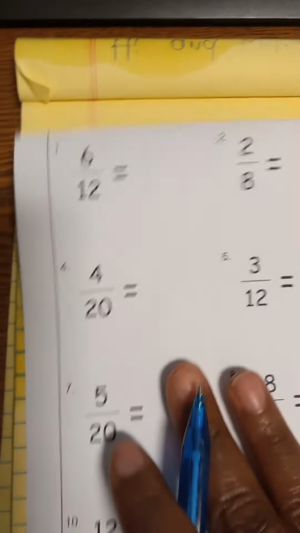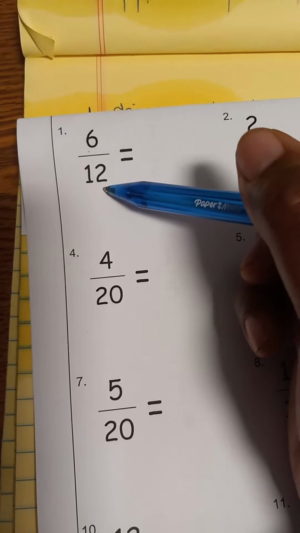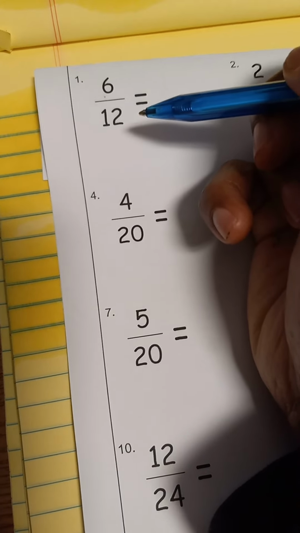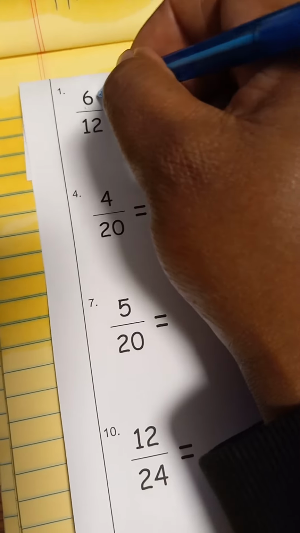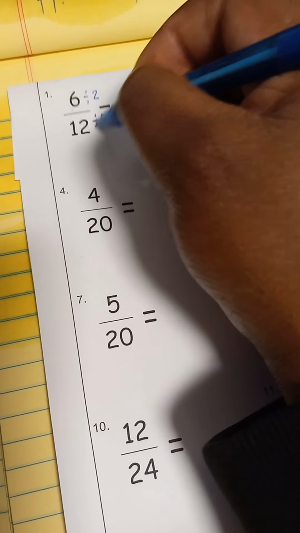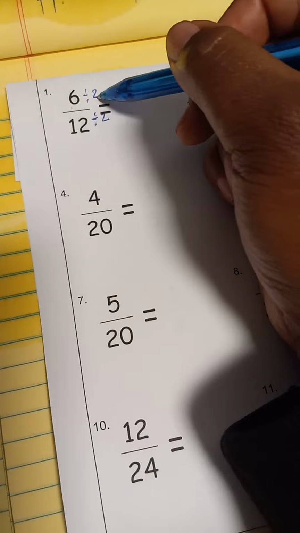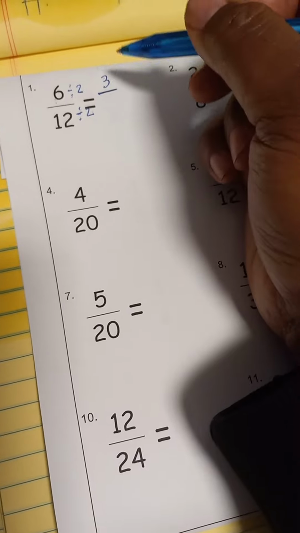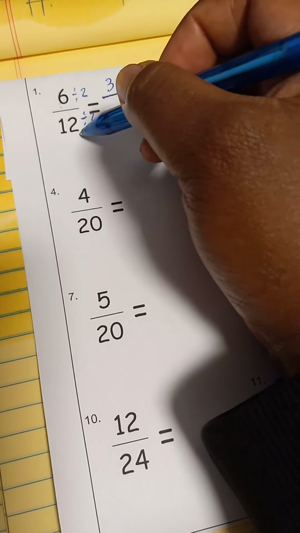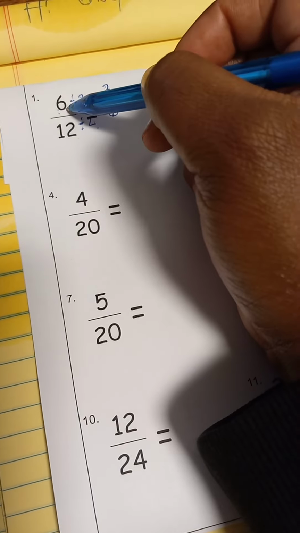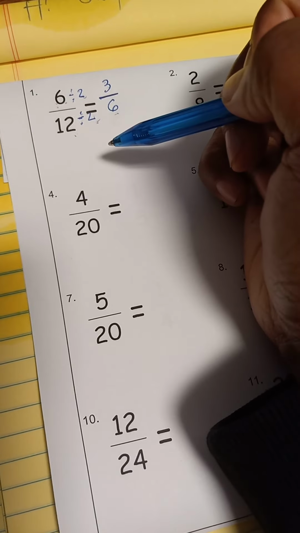Here we go. So on the worksheet, we have 6/12. So let's find some factors of 6 and the same for 12. Let's say we try 2. So if we divide 6 by 2, we also have to divide the denominator by 2. So how many groups of 2 are in 6? That's 3. Don't forget to put your division line. And how many groups of 2 in 12? We know that's 6. We could check: 2 times 3 is 6, and 2 times 6 is 12.